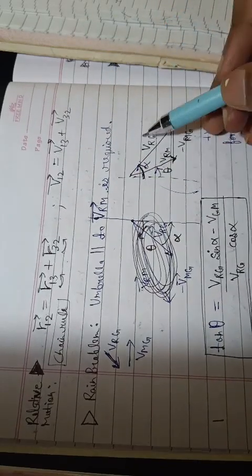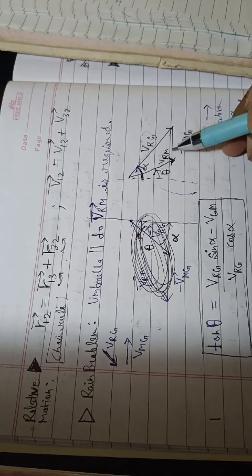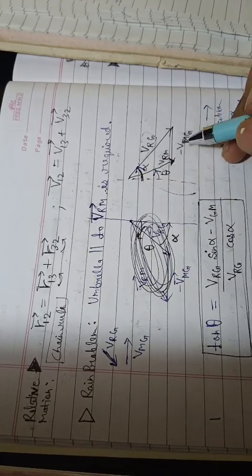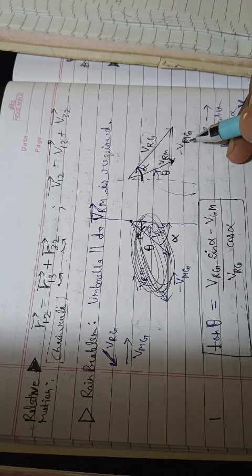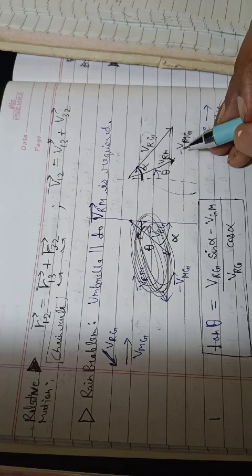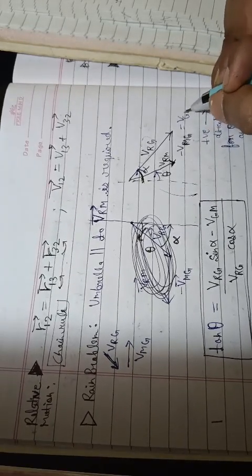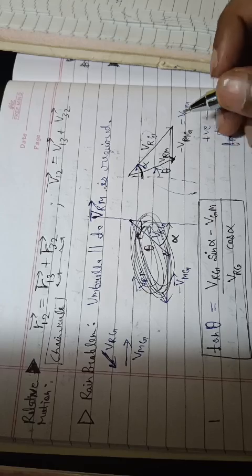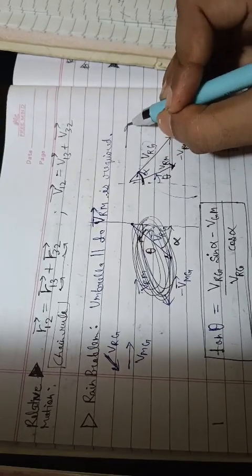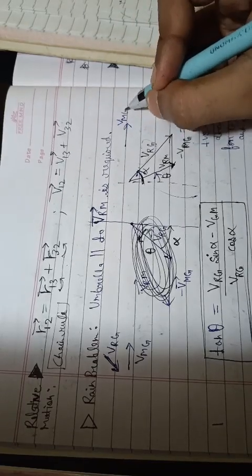So this is the velocity of rain with respect to the ground, and this is the velocity of the man with respect to the ground, and subtracted, this is equal to the velocity of the ground with respect to the man. So the man was moving in this direction, v_mg.